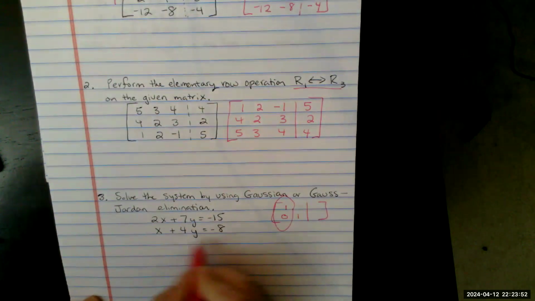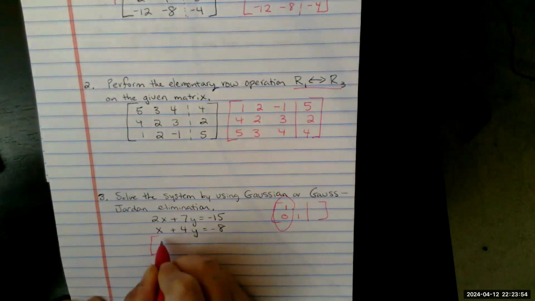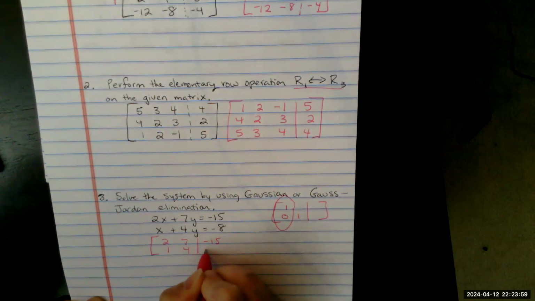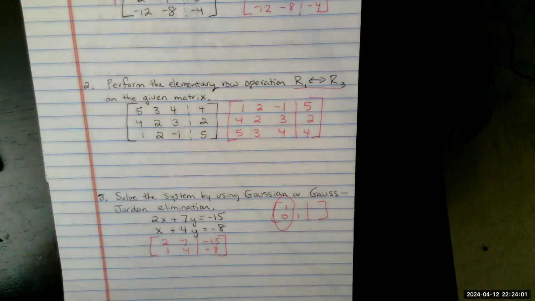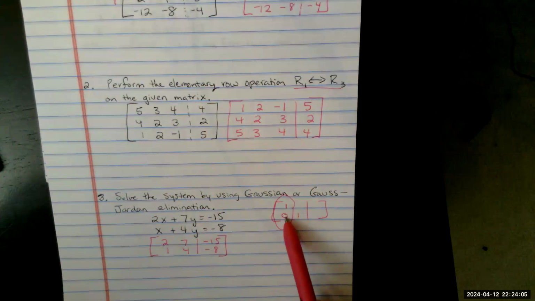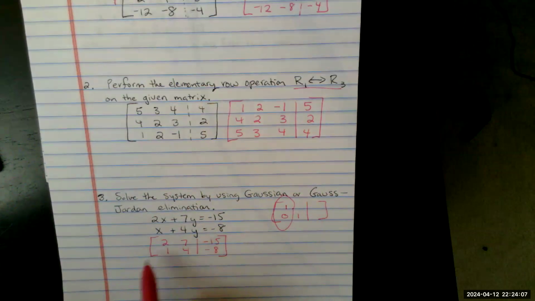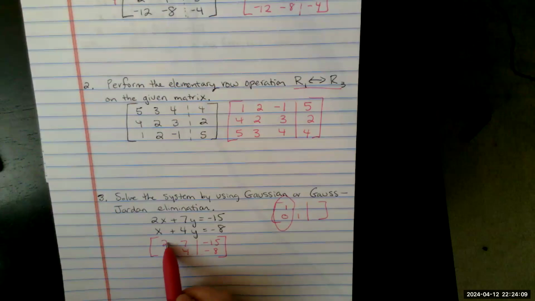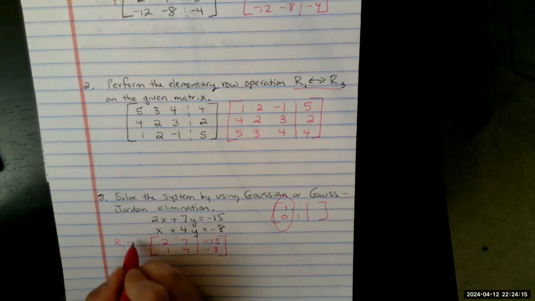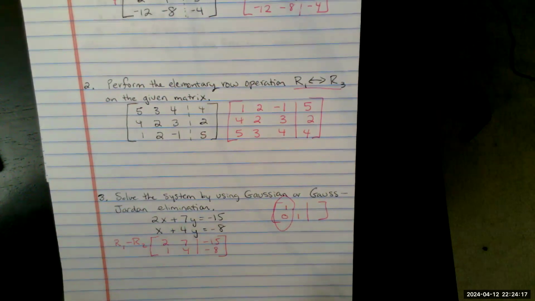Okay, so first we need to write this as a matrix. So 2, 7, -15, 1, 4, and -8. And so now I just need to decide what could I do to make this a 1 and this a 0. So I could make this a 1 if I just subtracted row 1 minus row 2, right?